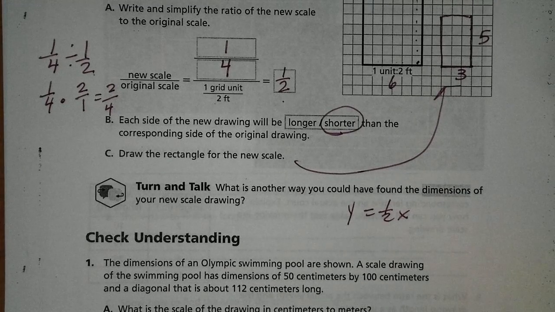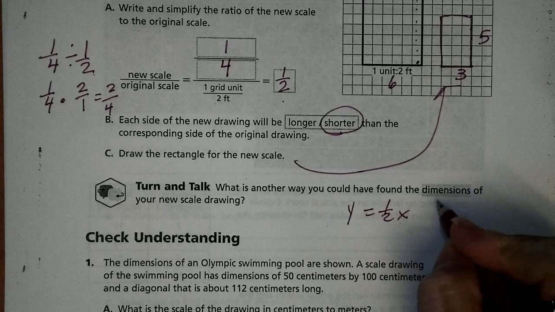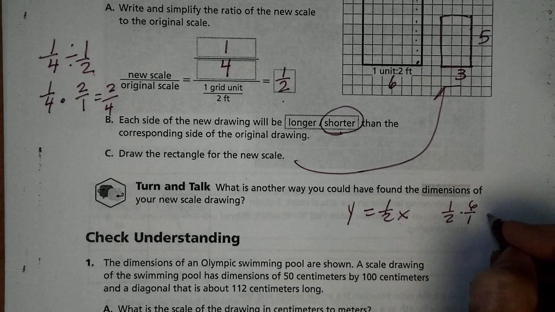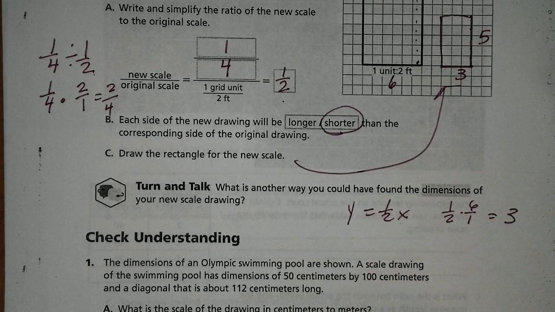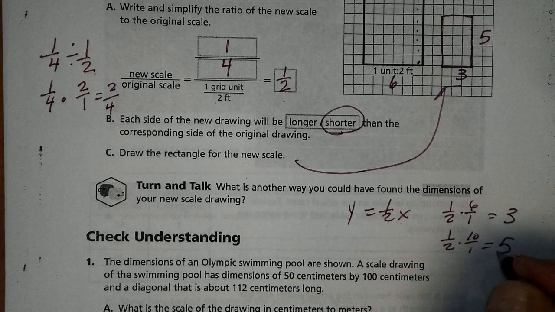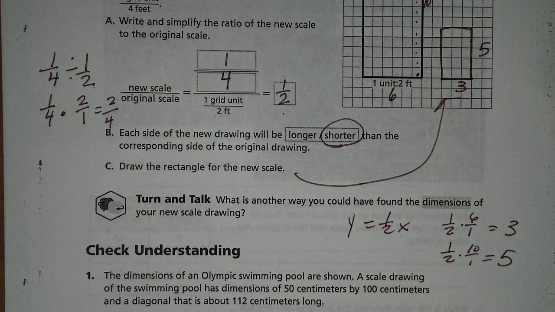And so I believe if we would have substituted in 6, we would have had 1/2 times 6 over 1, and that would have given me 3. And then we could have substituted in 10 over 1, and that would have given me 5. So we could have used the equation. That would have been the other way.